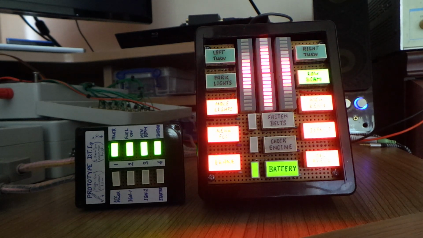So let's bring it back down again to match, and then let's take the alternator voltage right down to 0, and the further we take the alternator voltage down, the brighter the battery indicator will be.